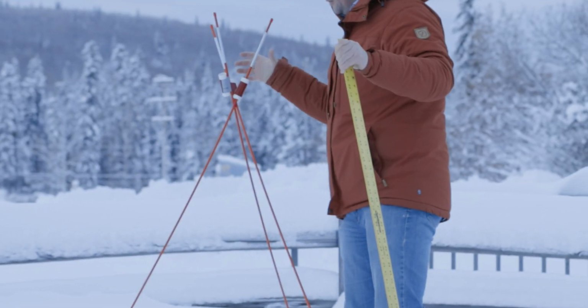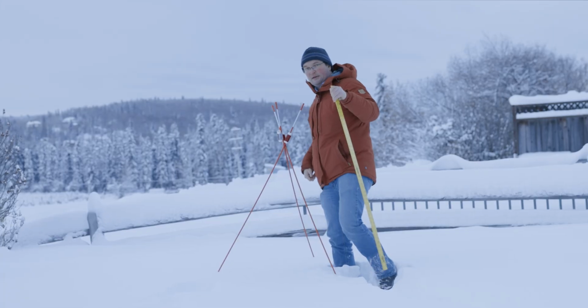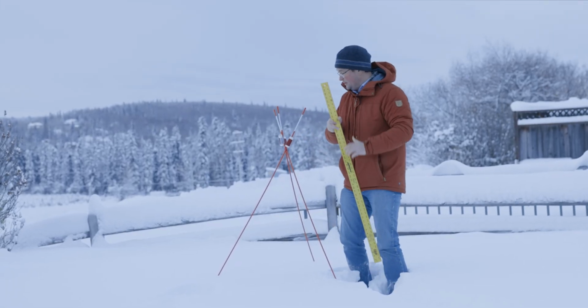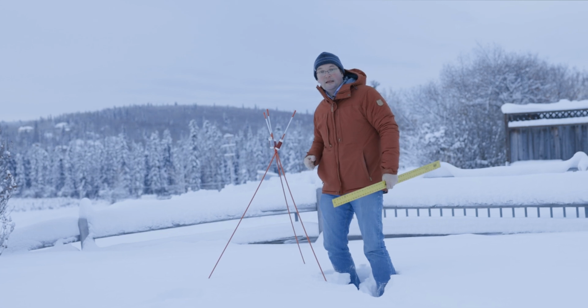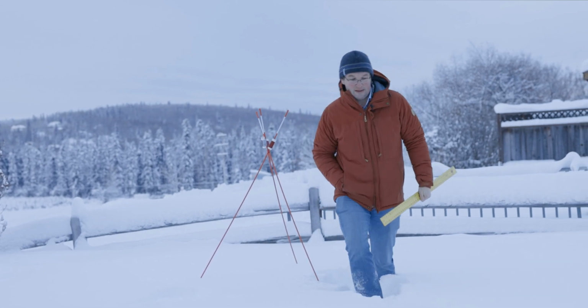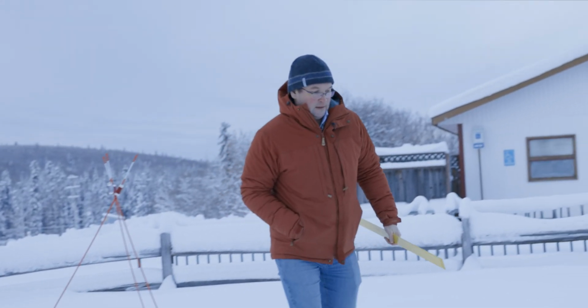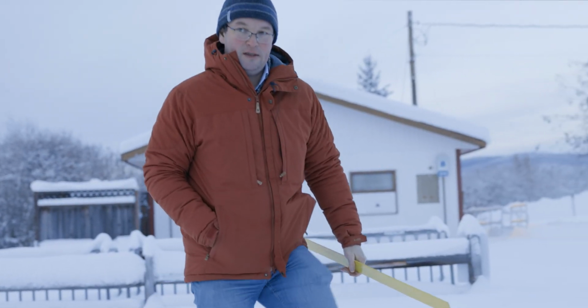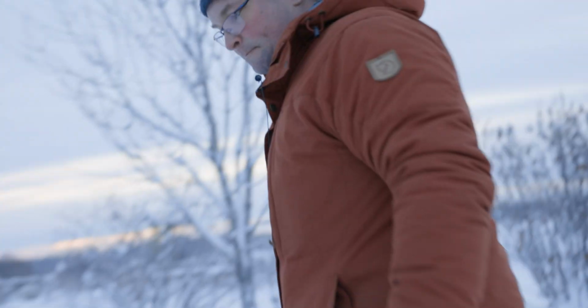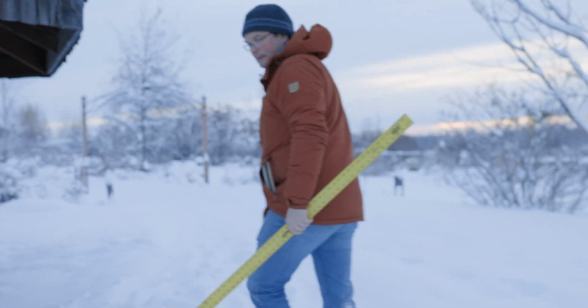This is our tripod. It's sturdy and reflective, so snow machines wouldn't be able to hit it at night or in the darkness. And then we will go to the beginning of our transect, which is right over there.